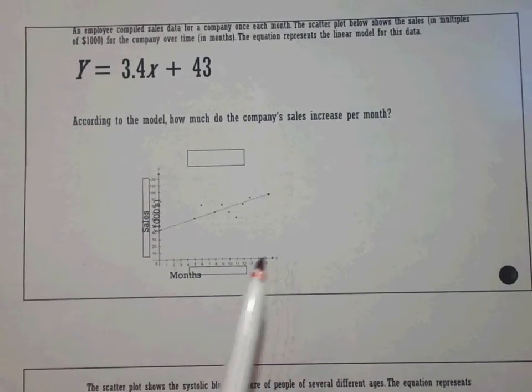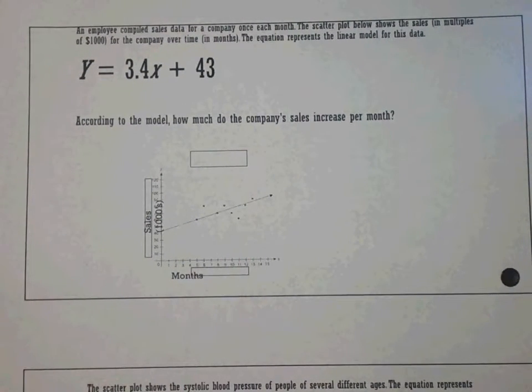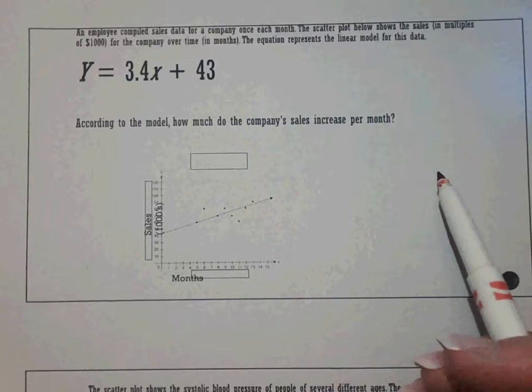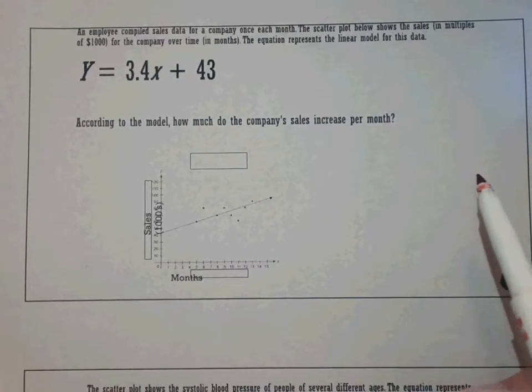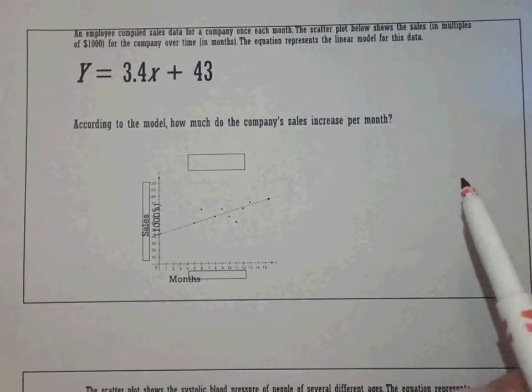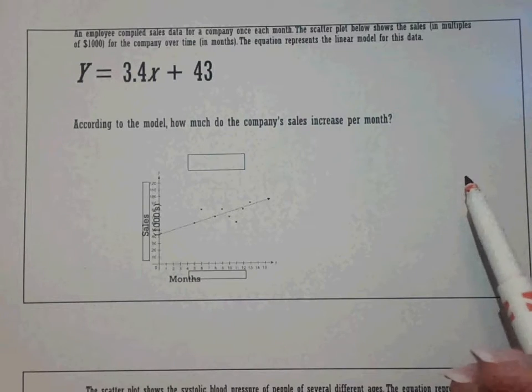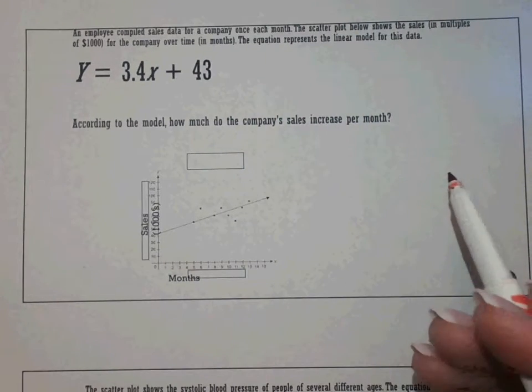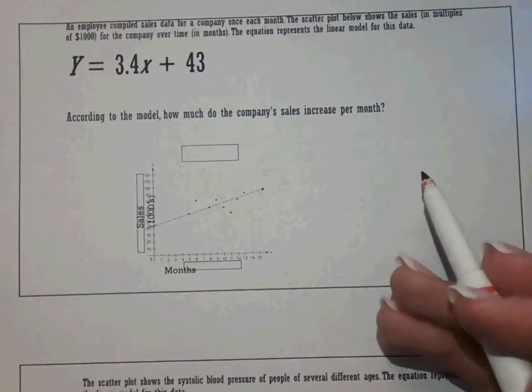So then we're going to look here. An employee compiled sales data for a company once each month. The scatter plot below shows the sales in multiples of $1,000 for the company over time in months. The equation represents the linear model for this data. According to the model, how much do the company's sales increase per month?